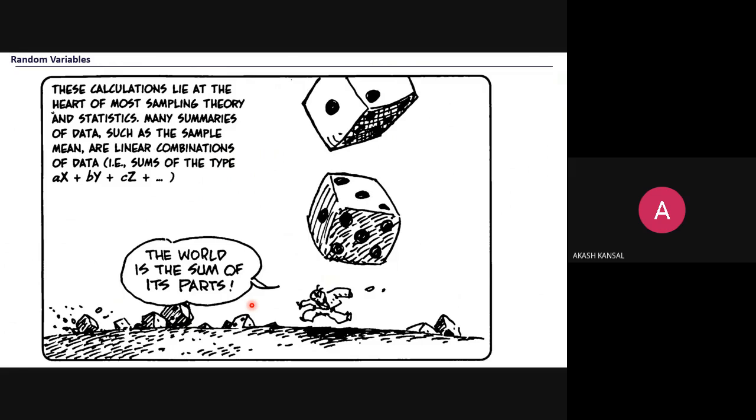Now, just a fact here: all of these calculations are very basic to the sampling theory of stats. You will see many summaries of the data, like sample mean and sample variances, which are actually linear combinations of the data.